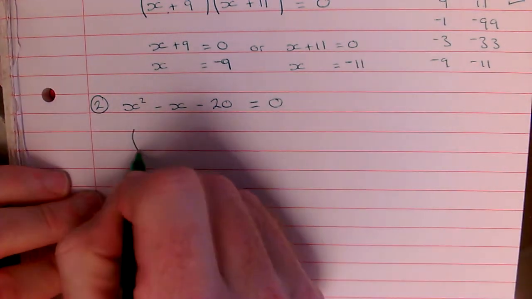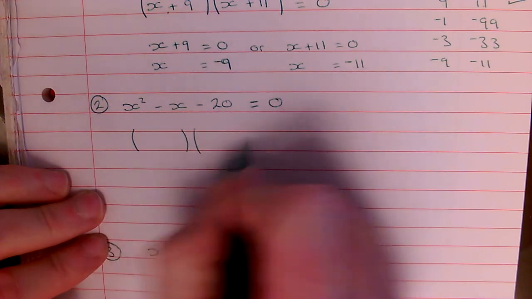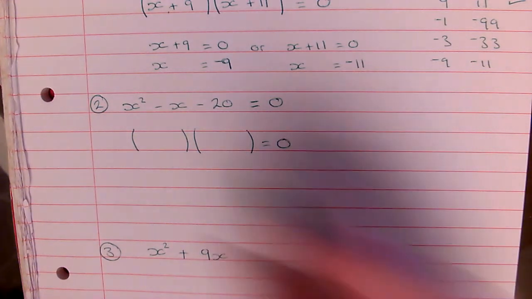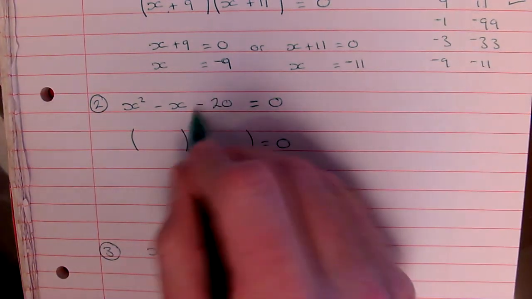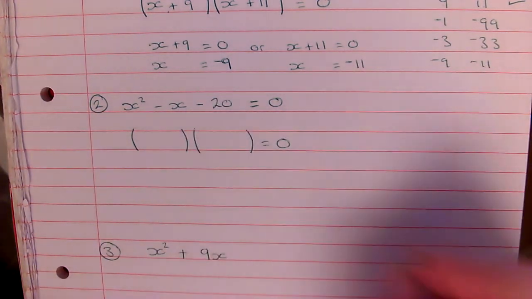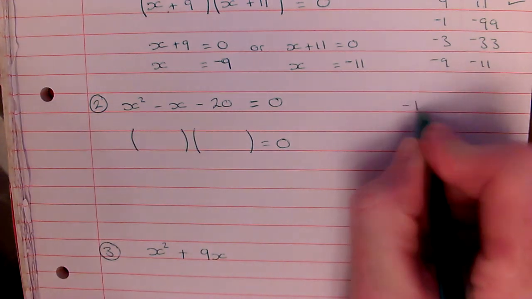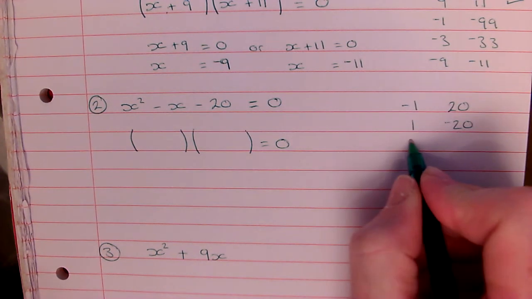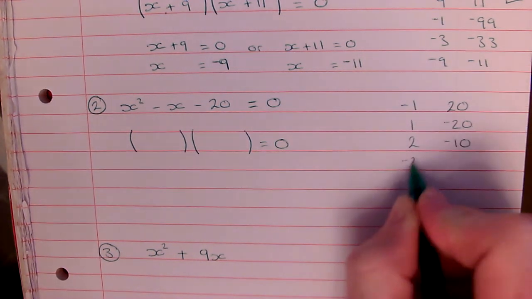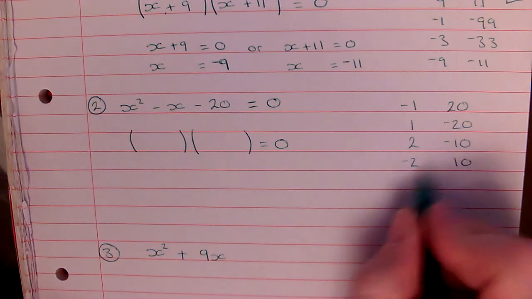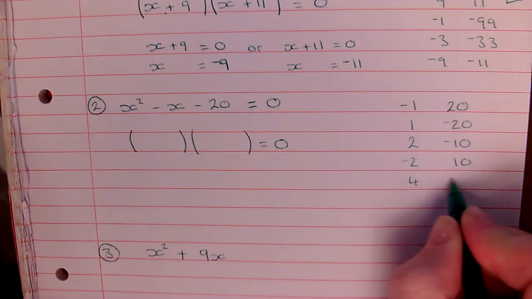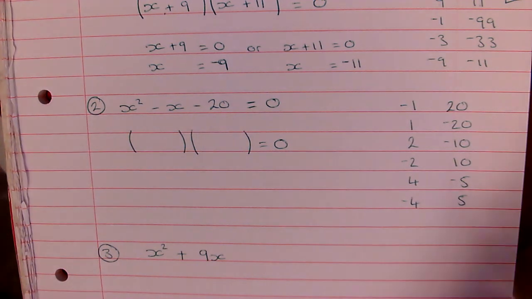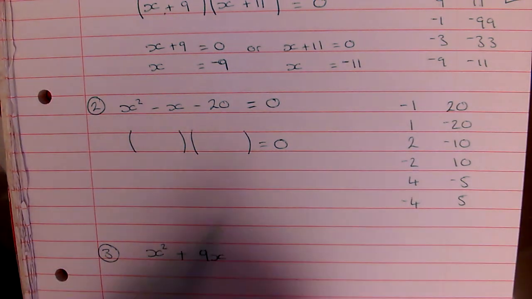Step 1, factorise, so I'm going to need my 2 brackets. Equals to 0. Right, pairs of numbers that multiply together to make negative 20. Remember that sign there is really important, so it's negative 20. So I could have negative 1 and 20, or 1 and negative 20, 2 and negative 10, or even negative 2 and 10, 4 and negative 5, or negative 4 and 5. Right, so now I've got all my pairs of numbers.